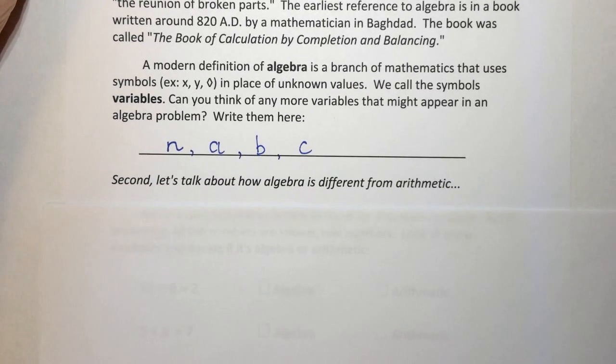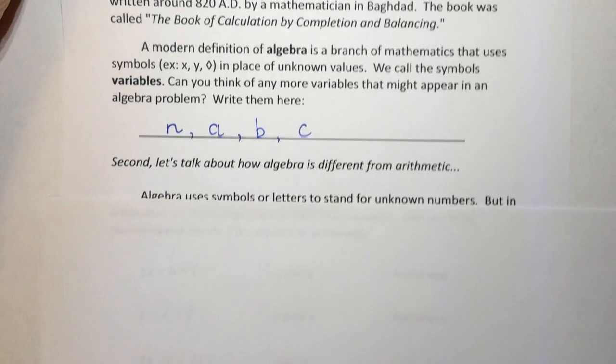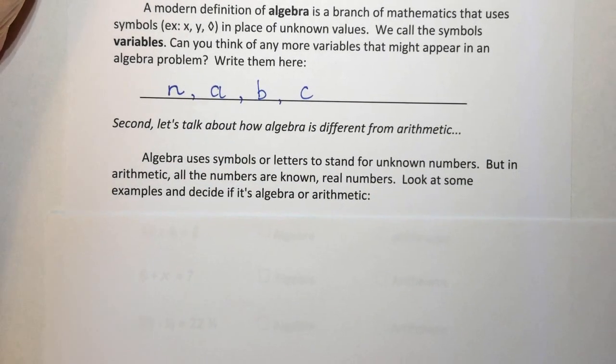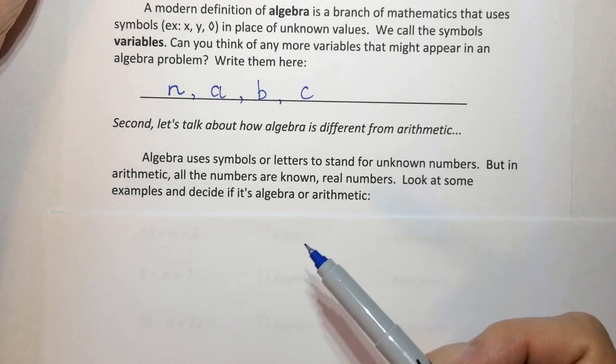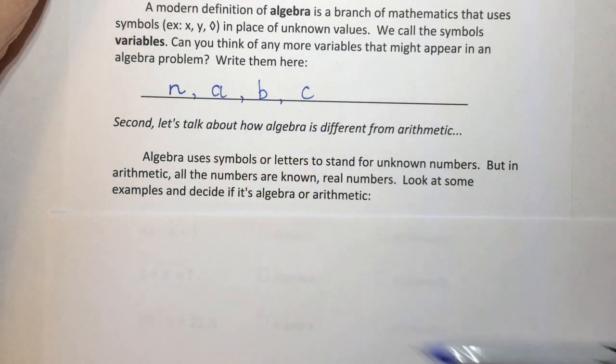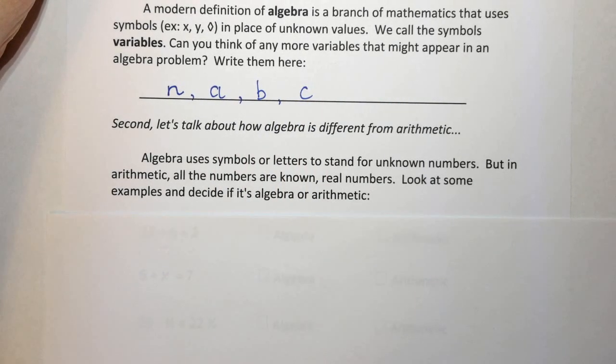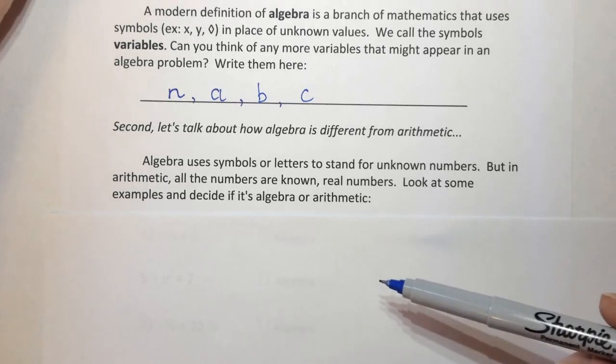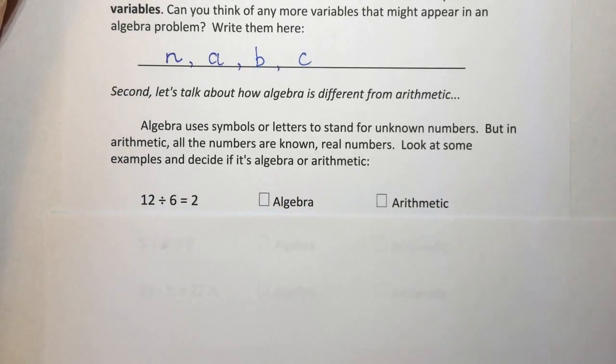So let's talk about how algebra is different from arithmetic. Algebra uses symbols or letters to stand for unknown numbers, like we just saw up here. But in arithmetic, all the numbers are known real numbers. So look at some examples and decide if it's algebra or arithmetic.